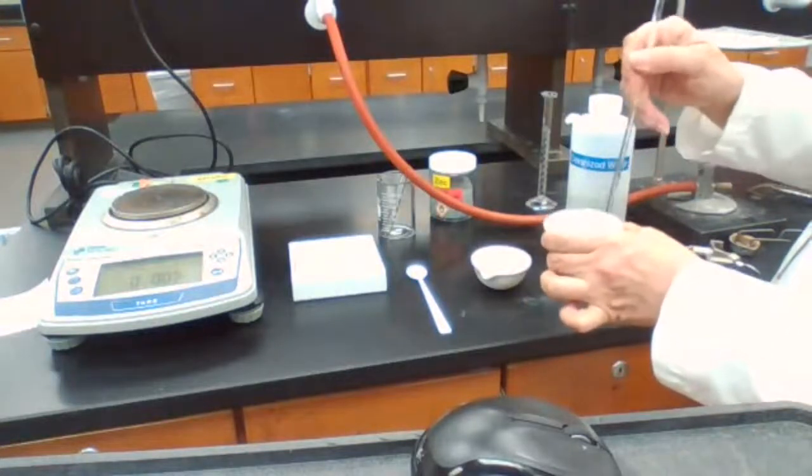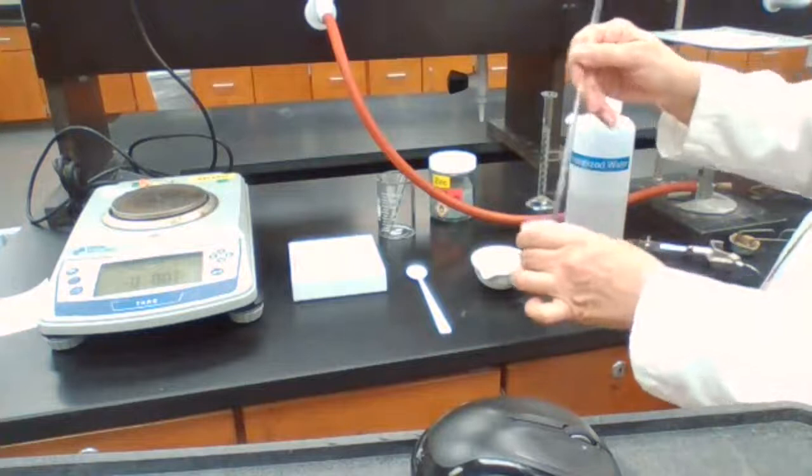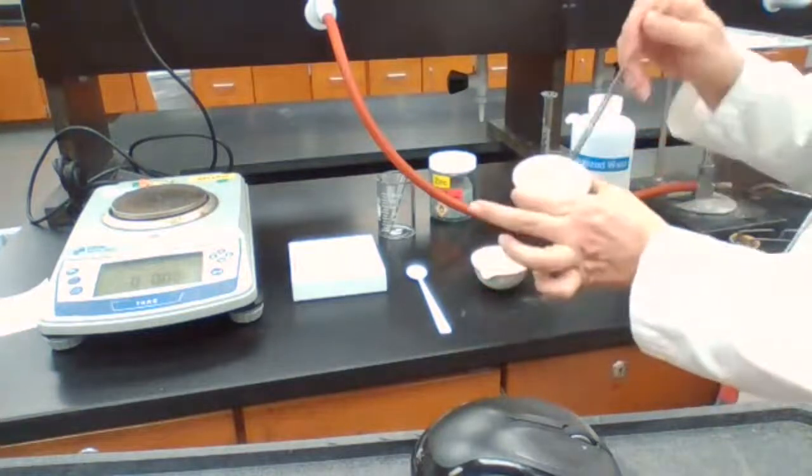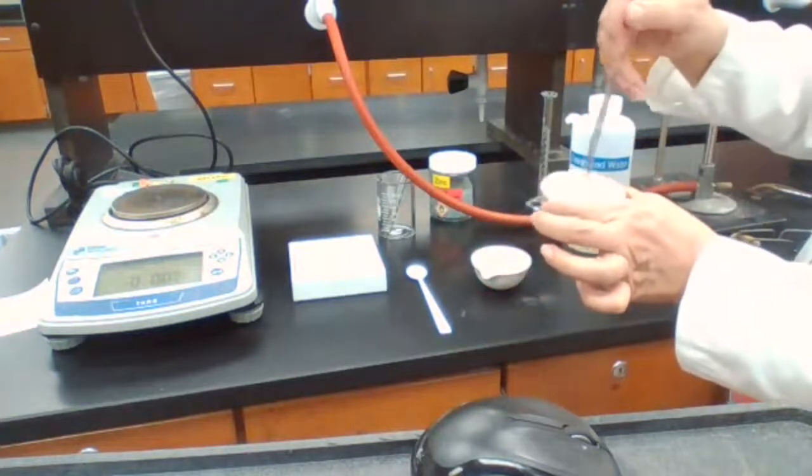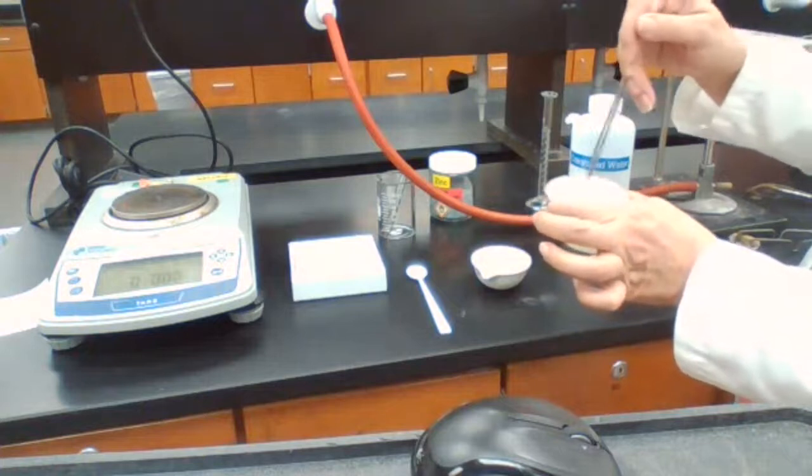I'm adding more water and washing it. I just want to make sure that there is no leftover of the salt with the zinc.